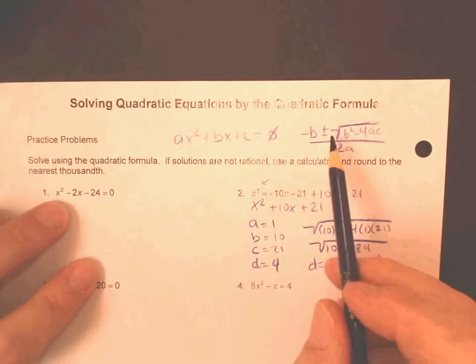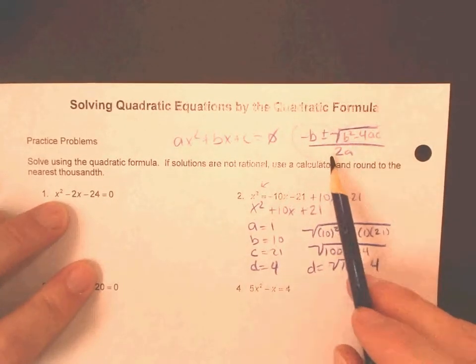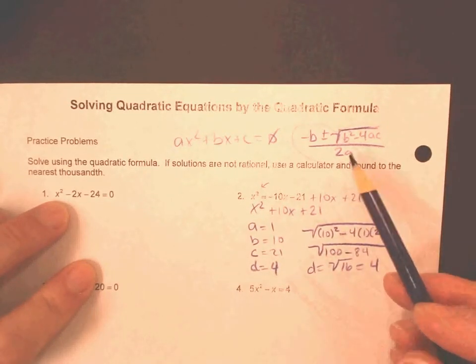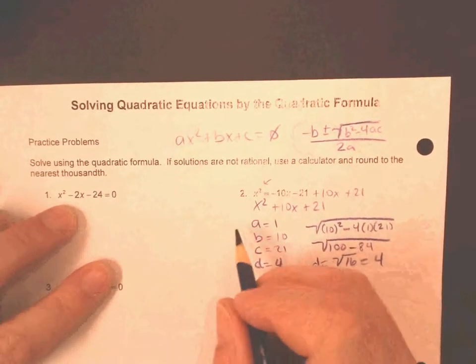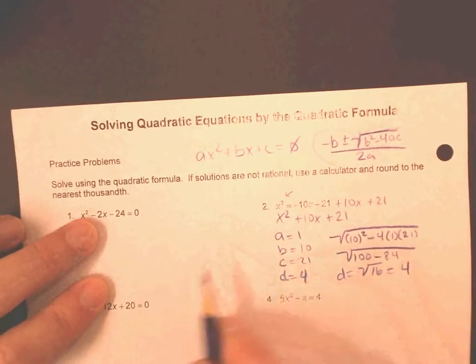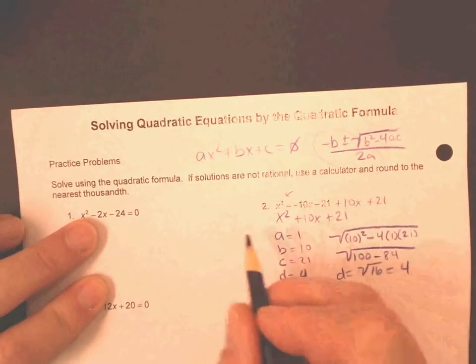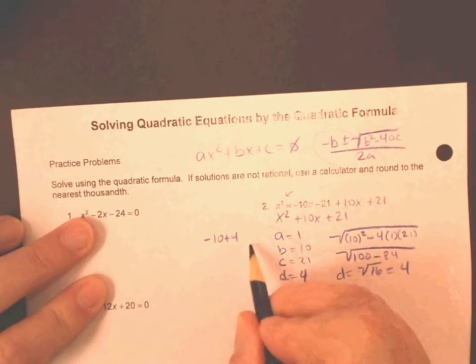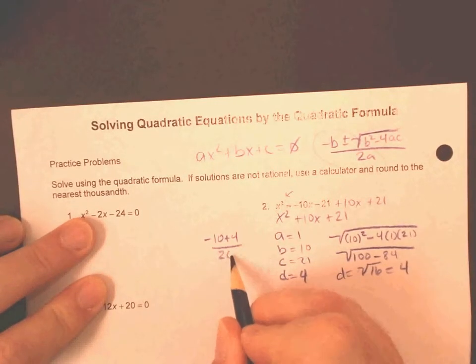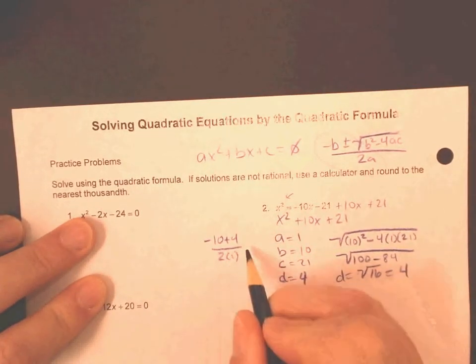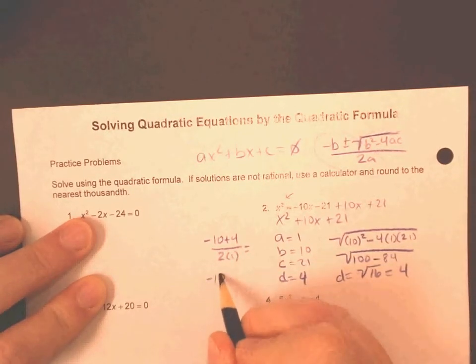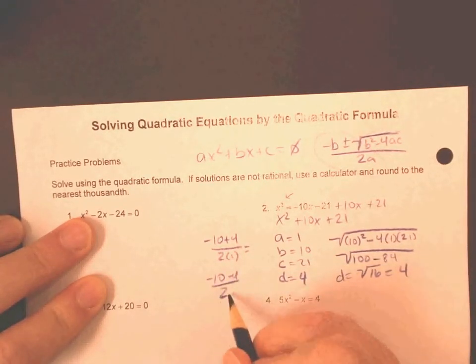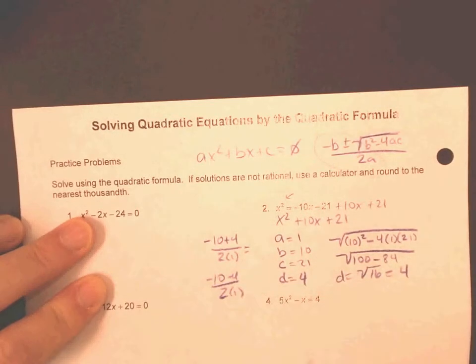Now I'll use that in the other part of my formula, which is negative b plus and minus 4 divided by 2a. I'll do that over here. So my b is 10, so negative b would be negative 10 plus 4 divided by 2 times 1. Then it'll also be negative 10 minus 4 divided by 2 times 1.